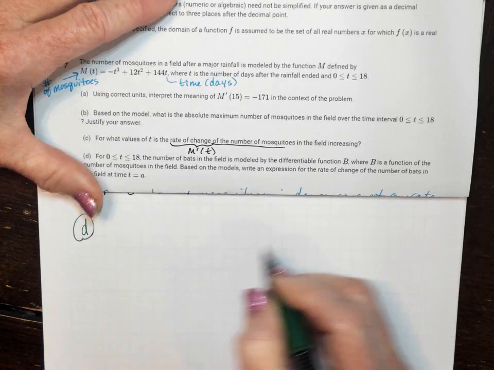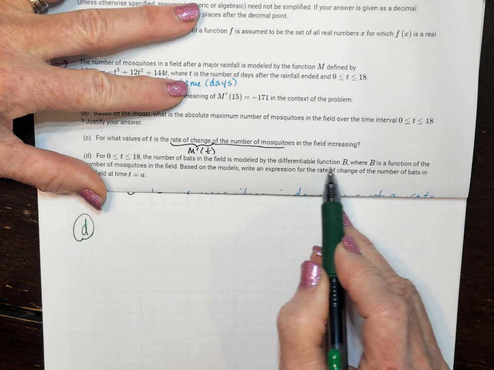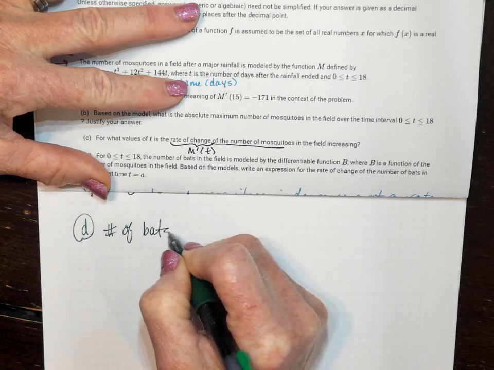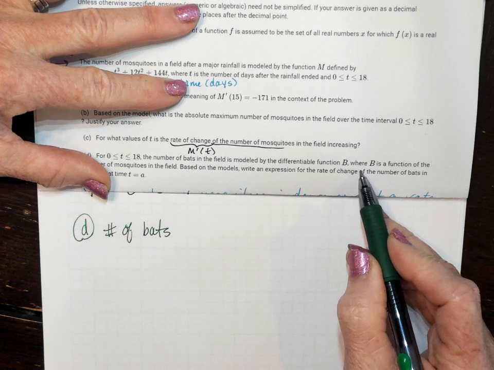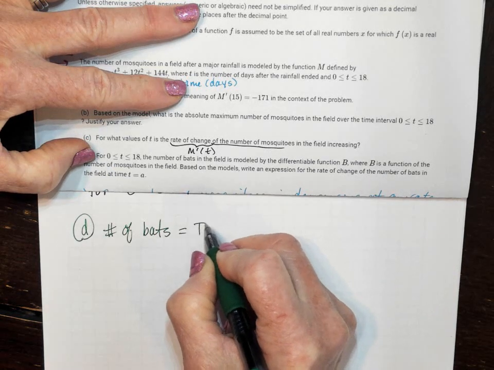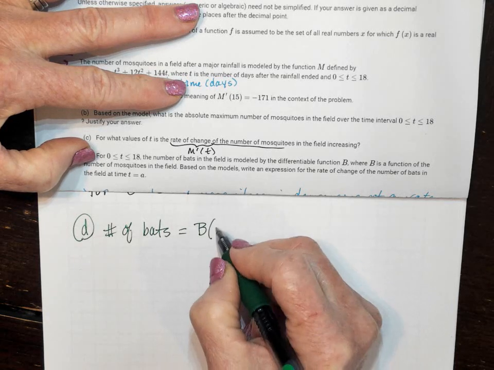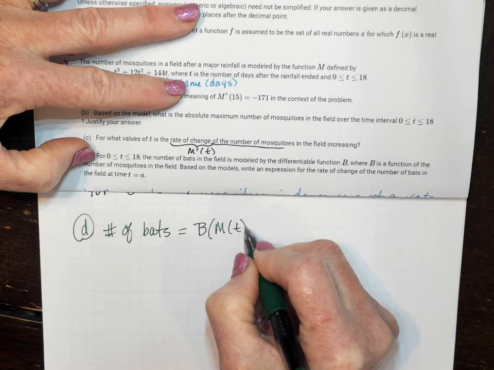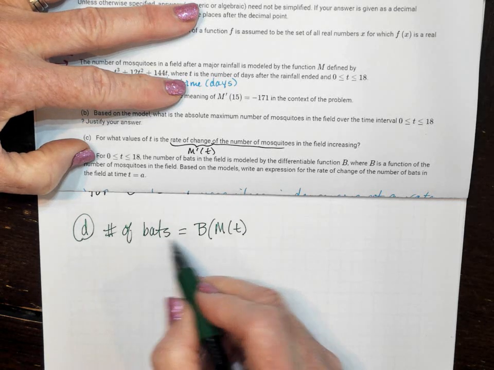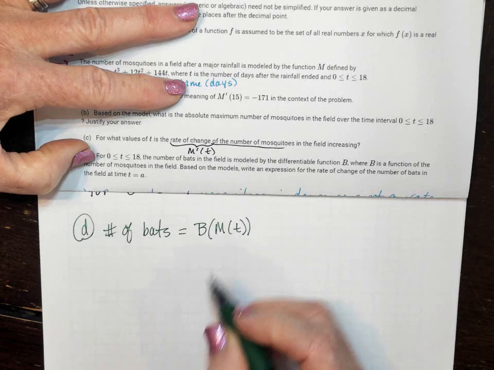So part D here. The number of bats in the field is modeled by the differentiable function B. So the number of bats, B, is a function of the number of mosquitoes.